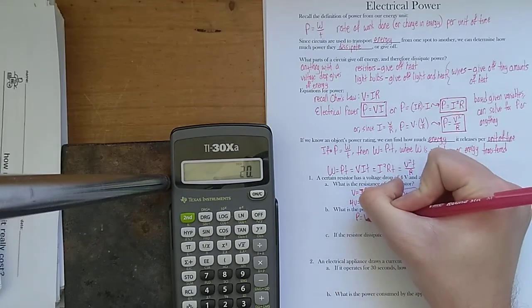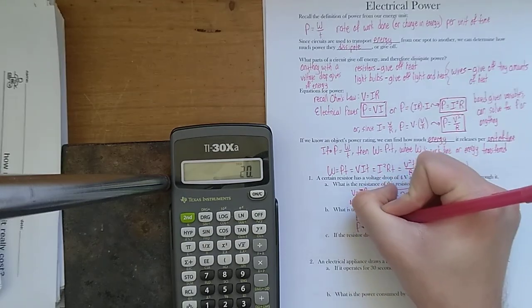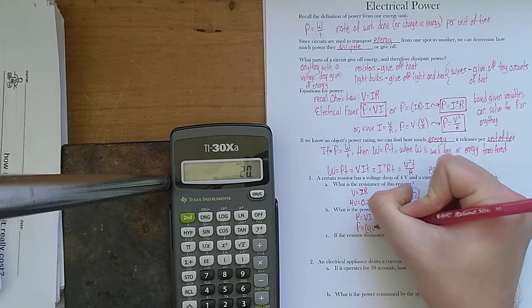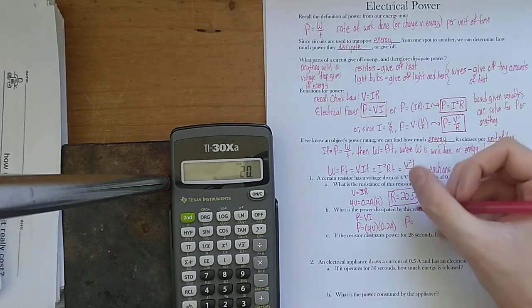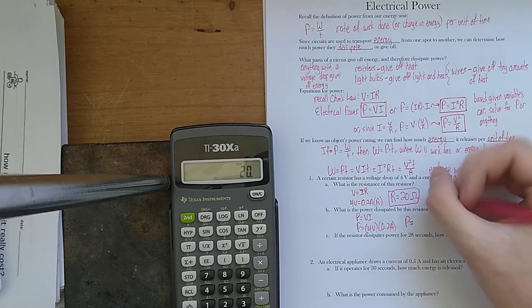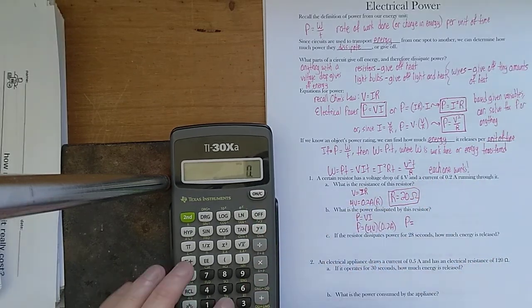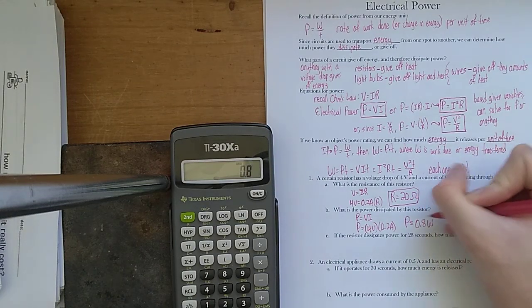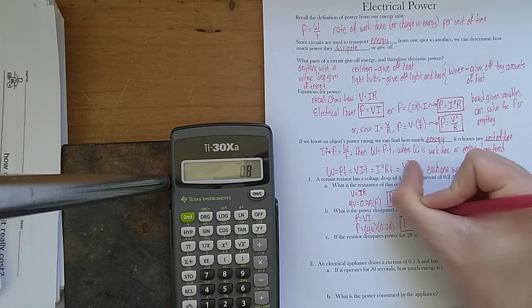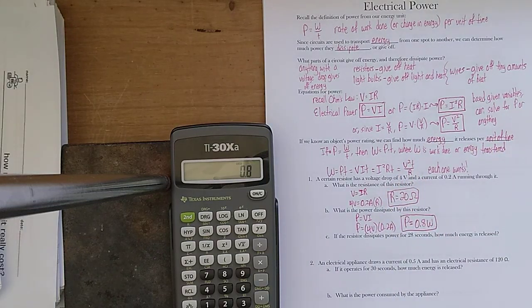So I'm going to use that. 4-volt drop, 0.2 amps. The power dissipated by this resistor, or the power generated, however you want to say it: 4 times 0.2 is 0.8, and remember the units of power are watts. So 0.8 watts is equivalent to 0.8 joules per second. This resistor gives off 0.8 joules of energy per second.